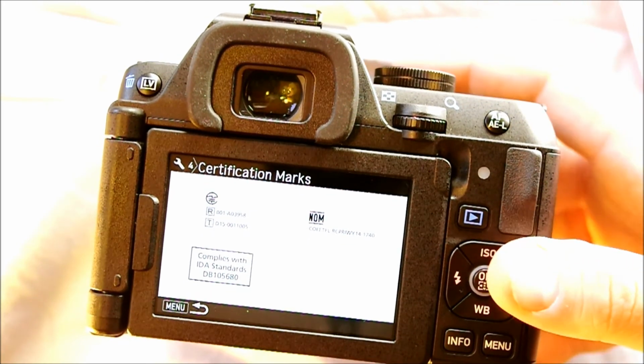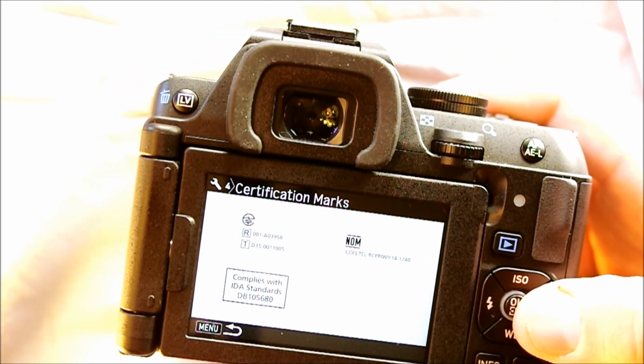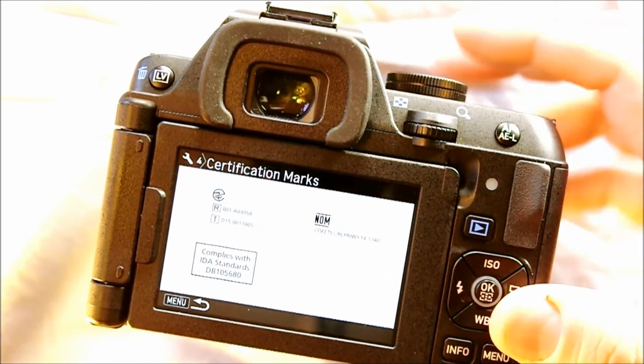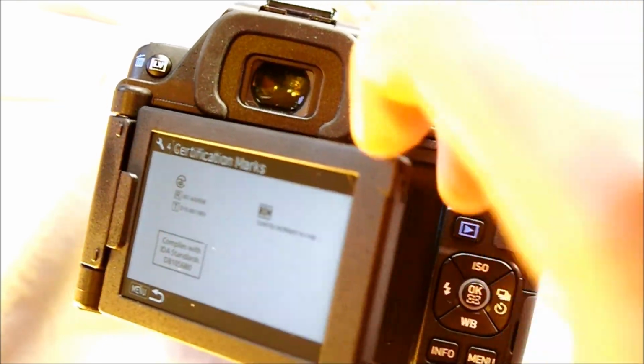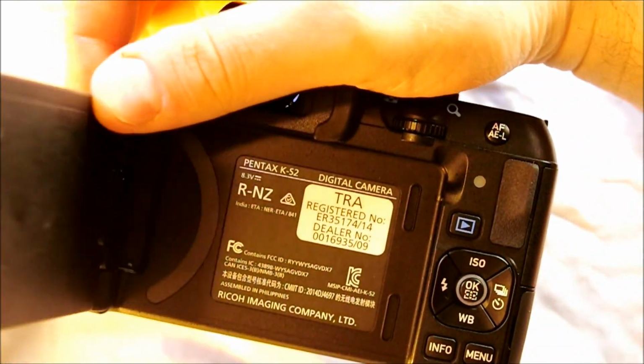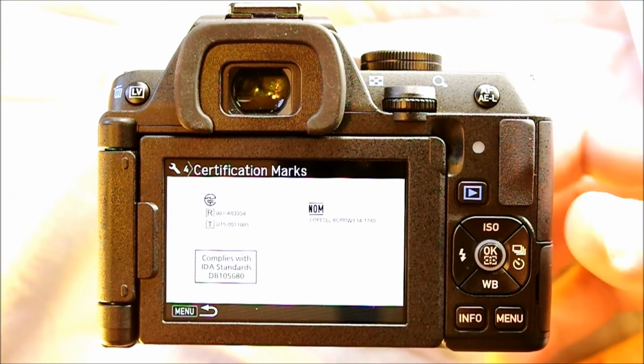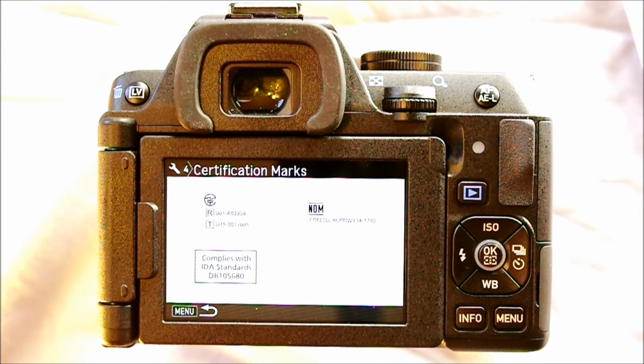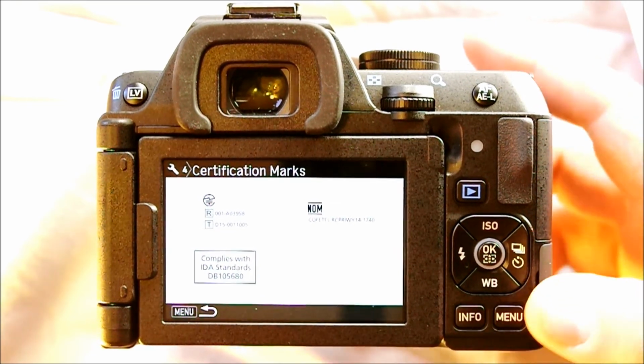Certification marks. And these are certification data which relate to, I believe, the Wi-Fi, because it's got some of this similar information underneath the screen. But the certification basically just says this camera meets some standards of some kind.